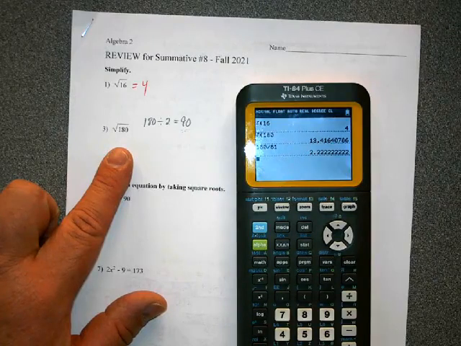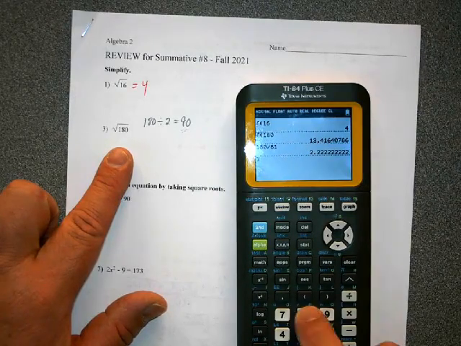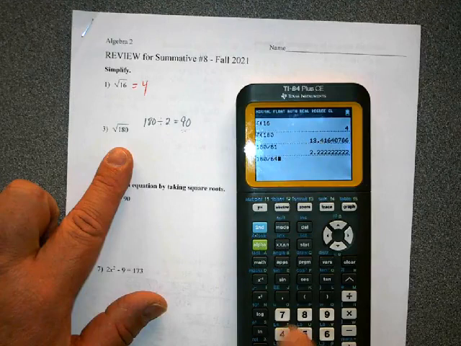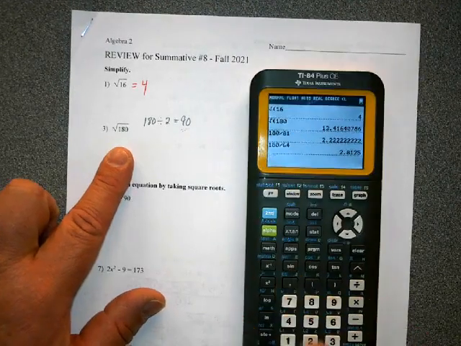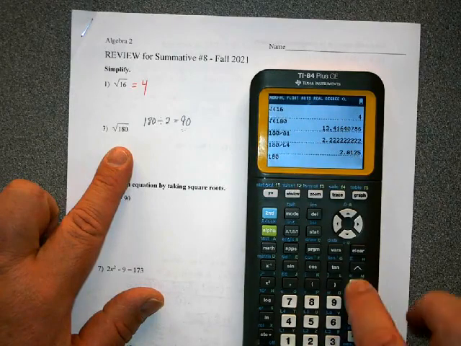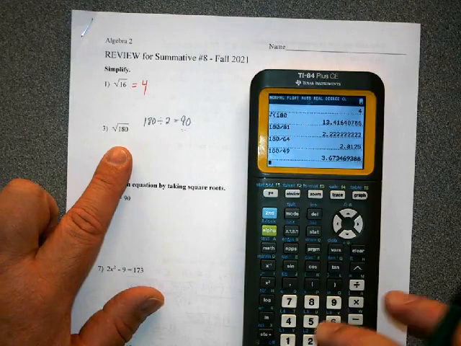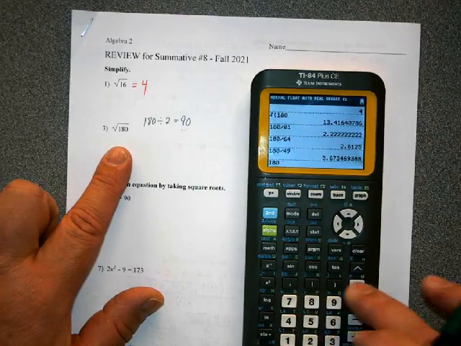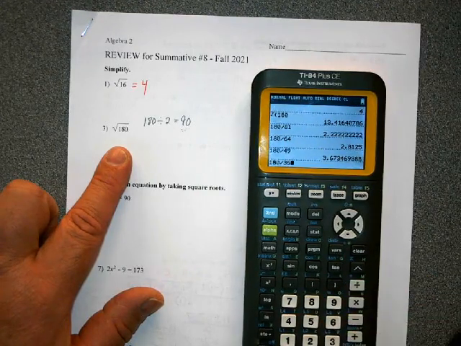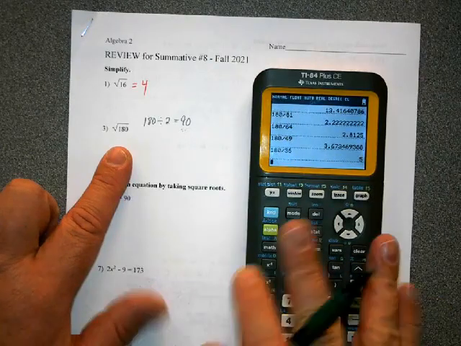So the next one is 64. 180 divided by 64, decimal, that doesn't work. 49. 180 divided by 49, nope, doesn't work. 36. 180 divided by 36, and I get a 5.